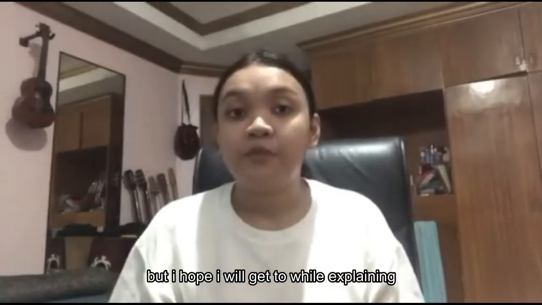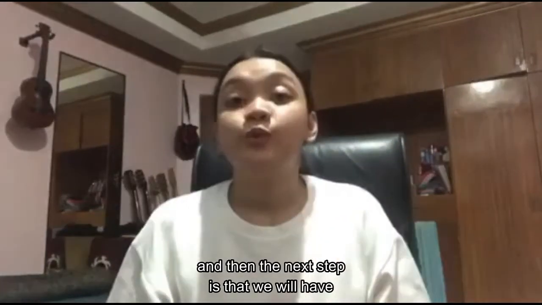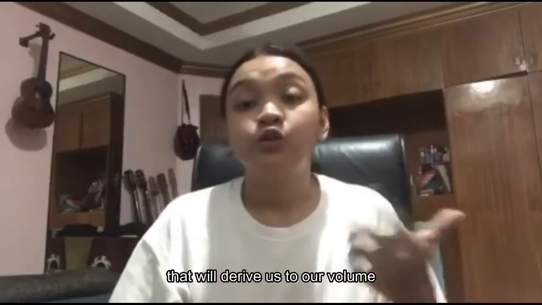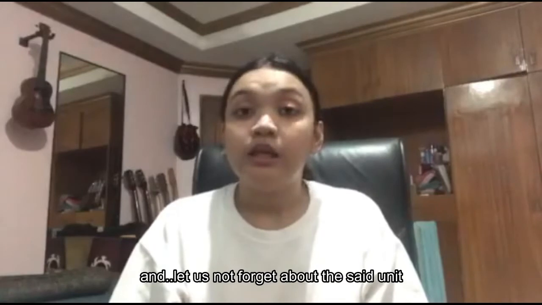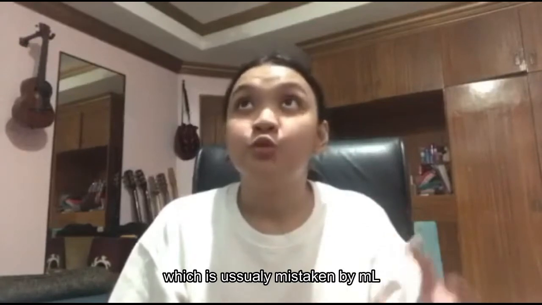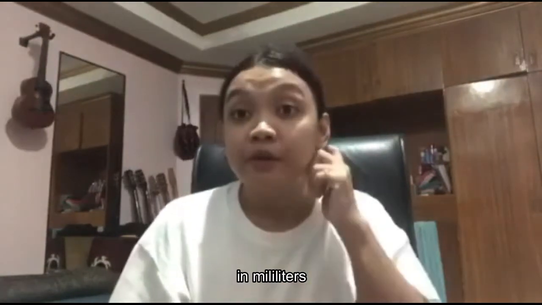Okay, and then the next step is that we will have to subtract the final volume by its initial volume. That being said, that will derive us to our volume. And let us not forget about the said unit, which is usually mistaken by an ml in milliliters. So it's been confused how it is measured about the unit of the volume, but instead it is grams per centimeter cube, which is what the volume of that object will be after using the water displacement method.